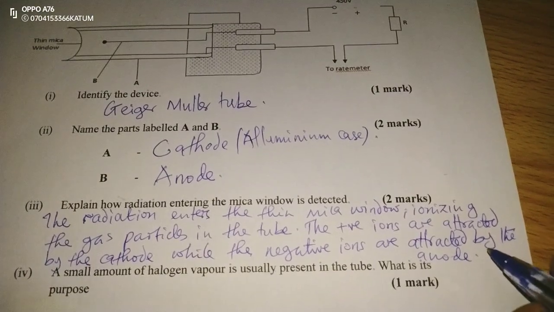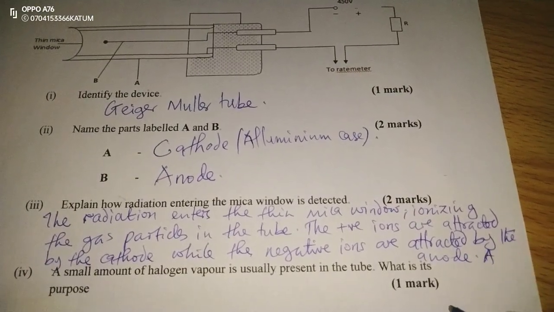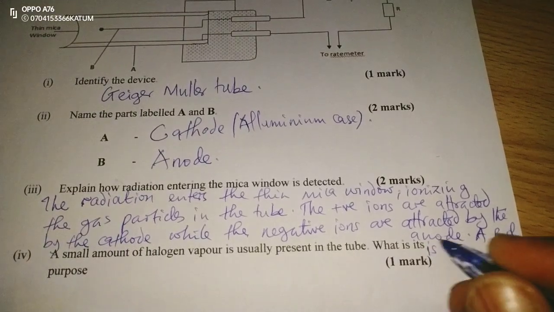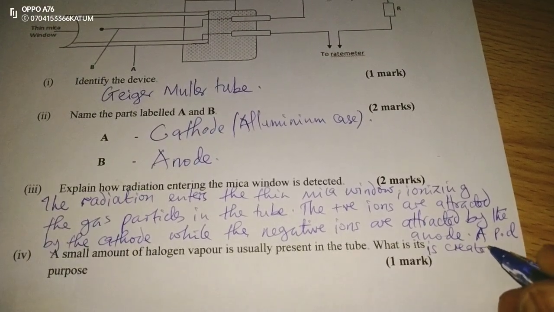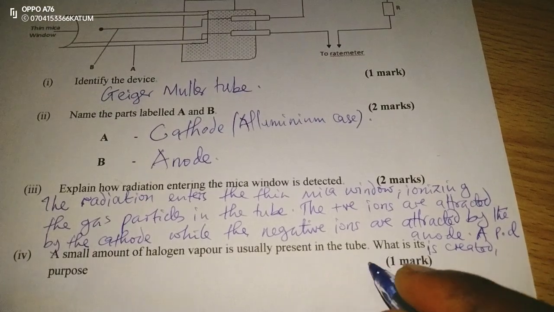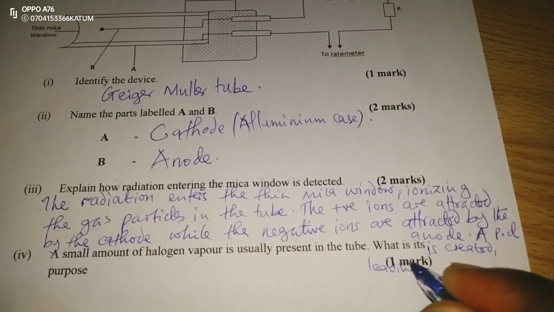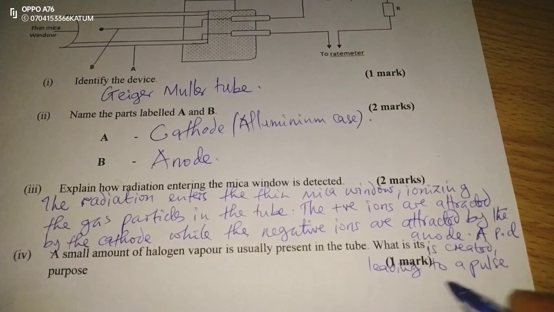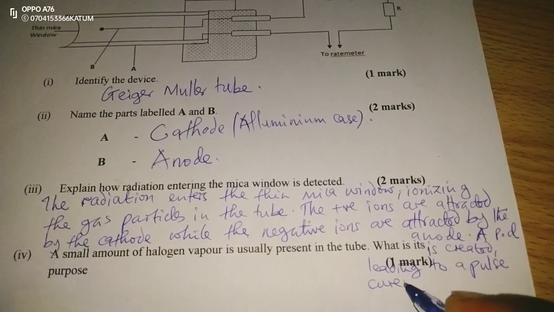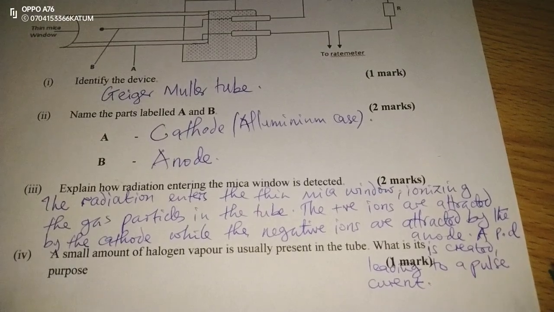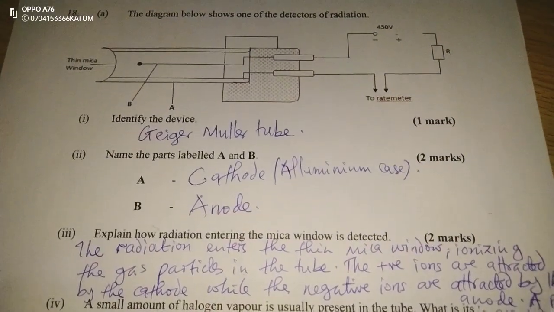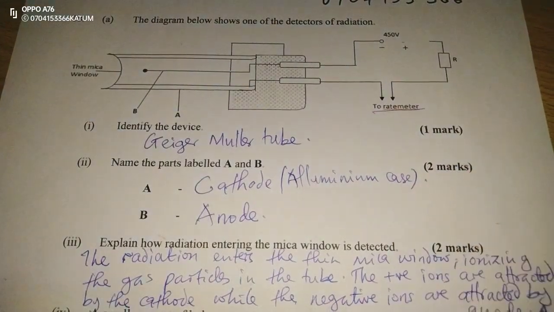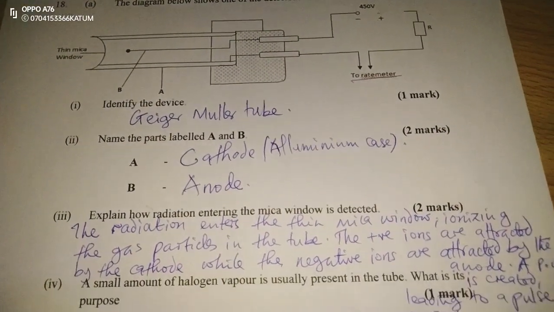So we can just continue explaining. A potential difference is created, leading to a pulse current. So there is a pulse current which is taken to the ratemeter, and the ratemeter will rate the amount of pulses.